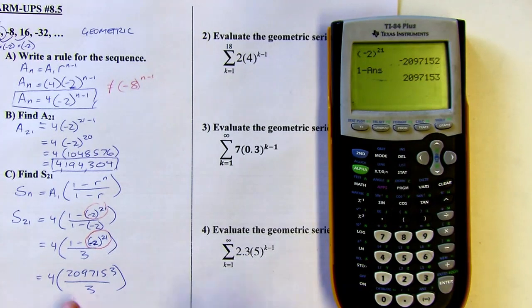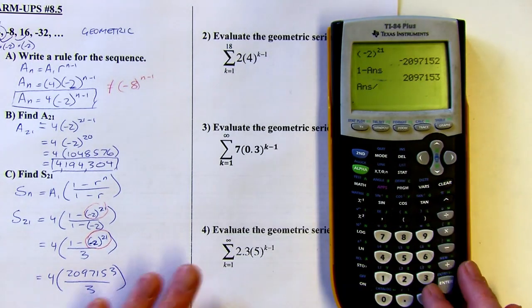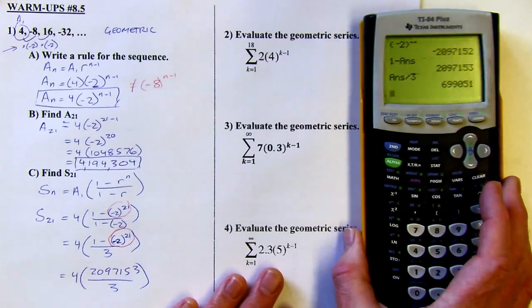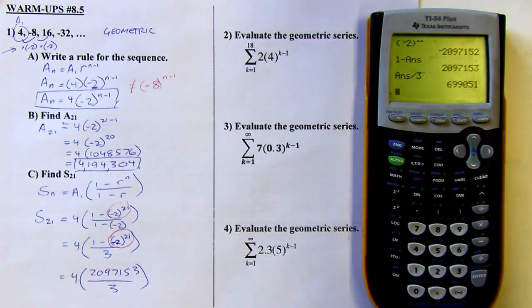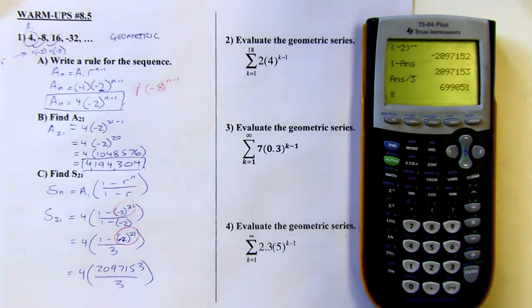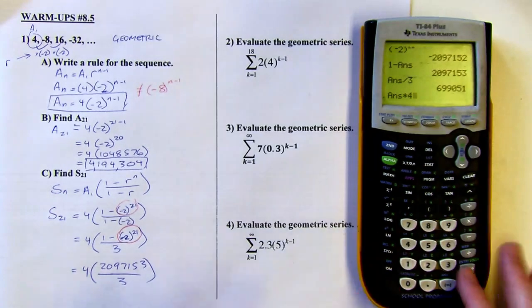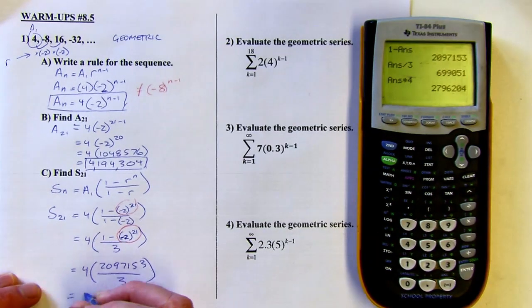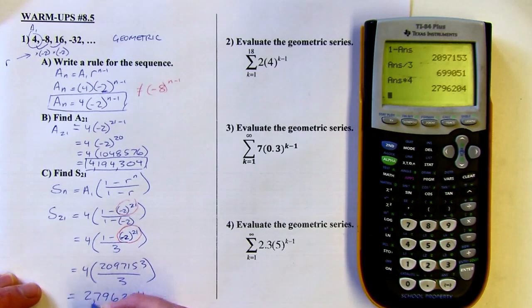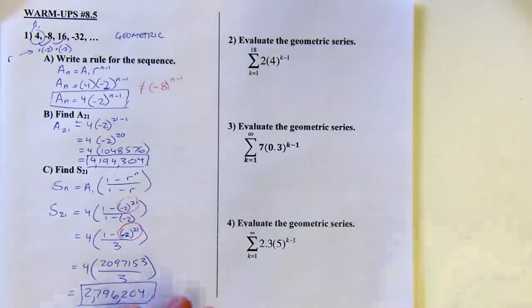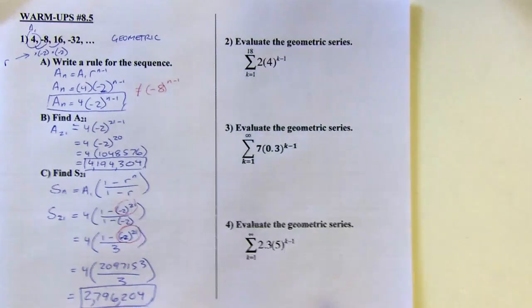Okay, so next I'll be dividing by 3. Okay, and then the last step would be to multiply by 4. And let's see, 2796204. So, okay, 2,796,204. Okay. All right.